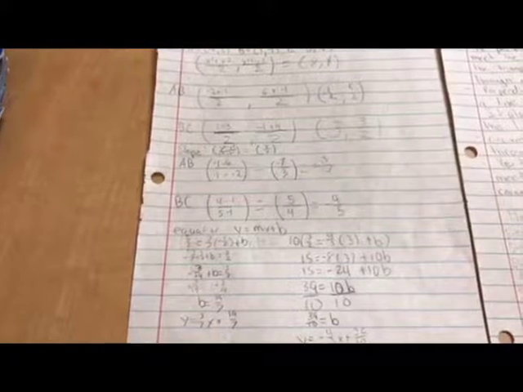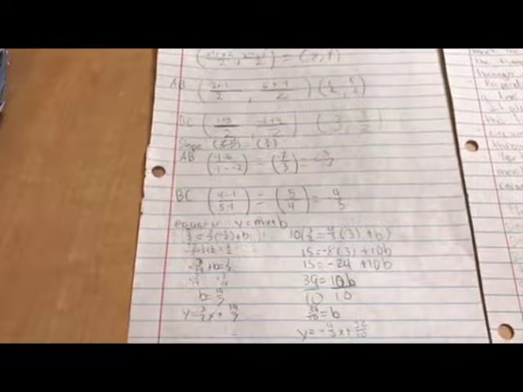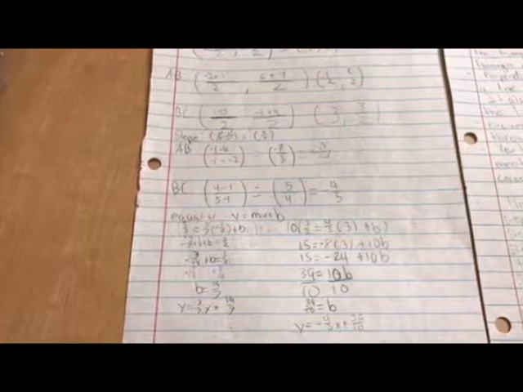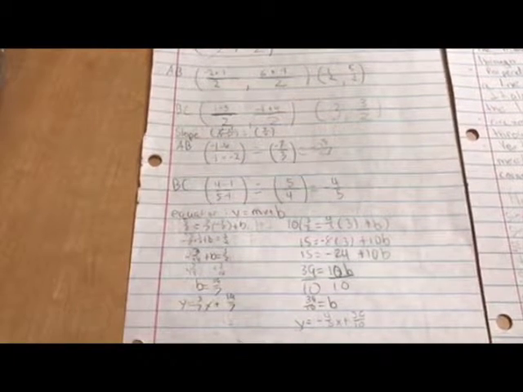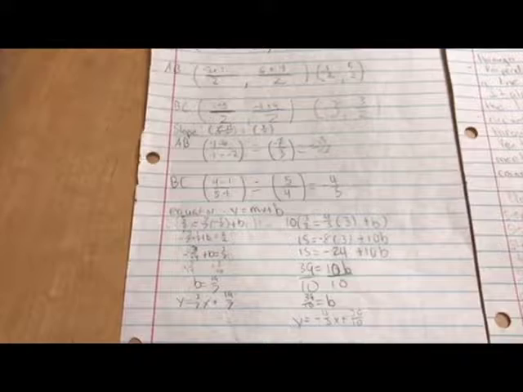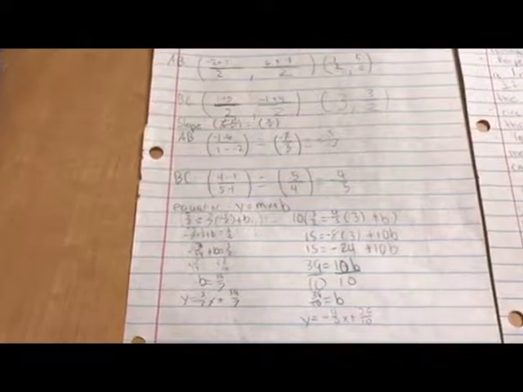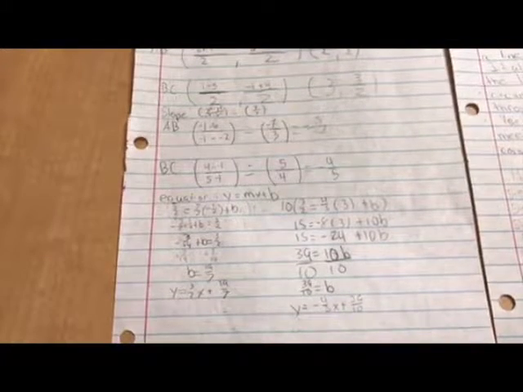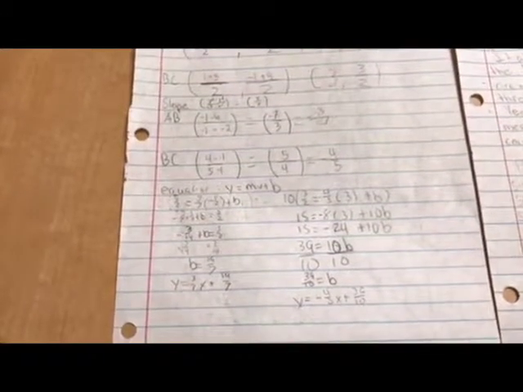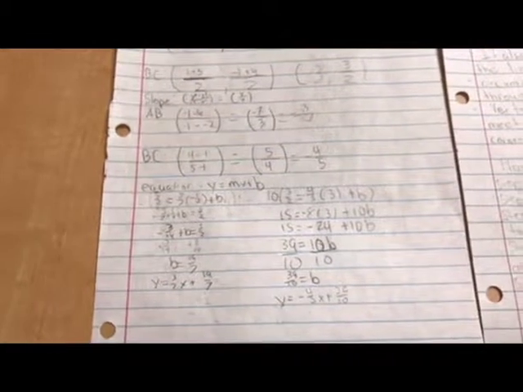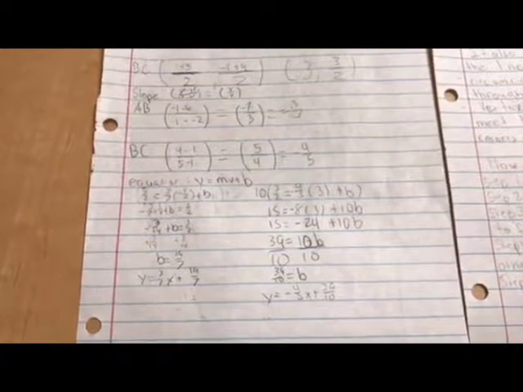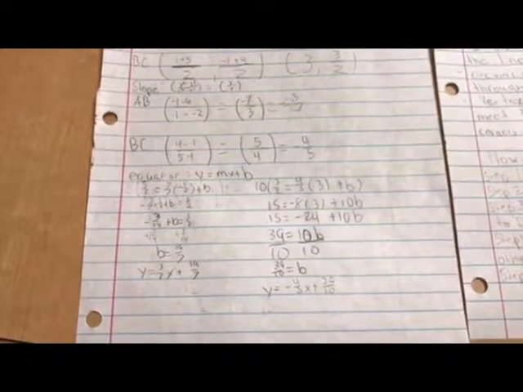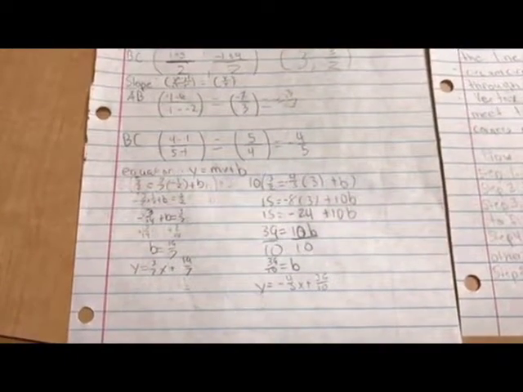And then you're going to plug that into the equation y equals mx plus b. So we're going to get 5/2 equals 3/7 times -1/2 plus b. And you're going to figure out b, and we found that b is 9 over 7. And then we do the same for the second equation. And you find out b is 39 over 10. So then you're going to set the equations equal to each other.